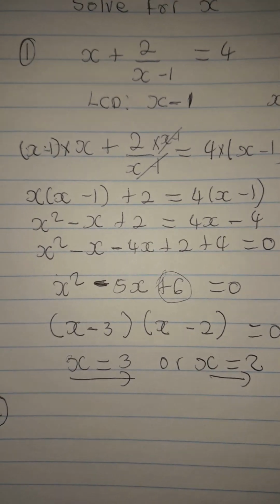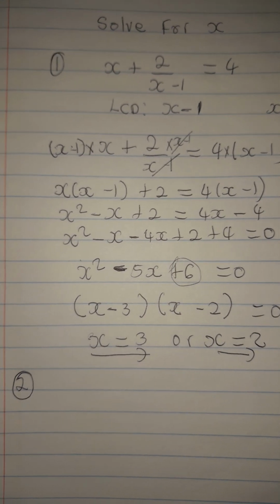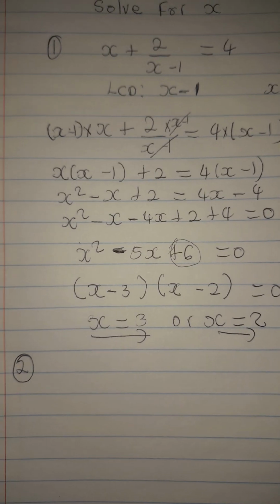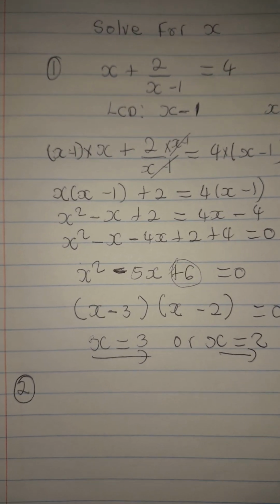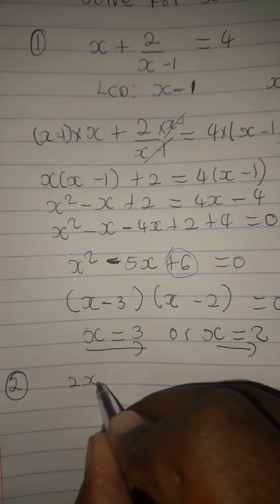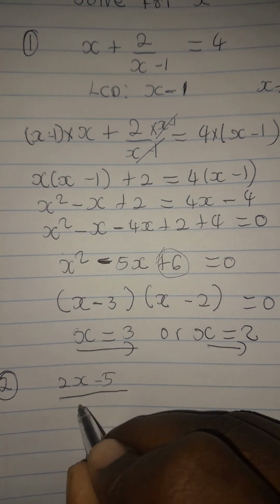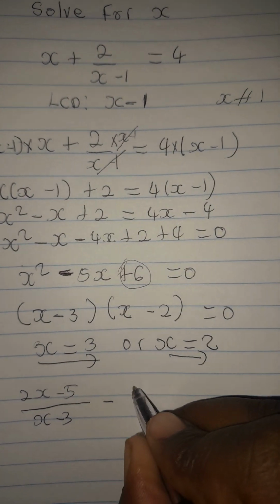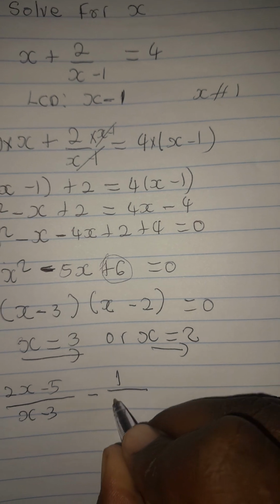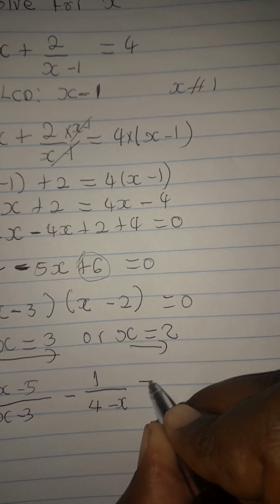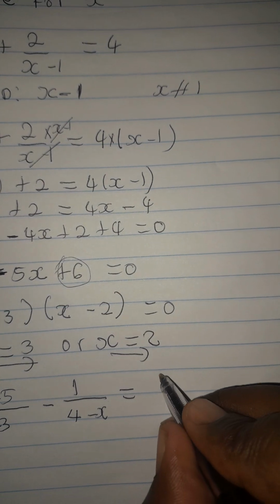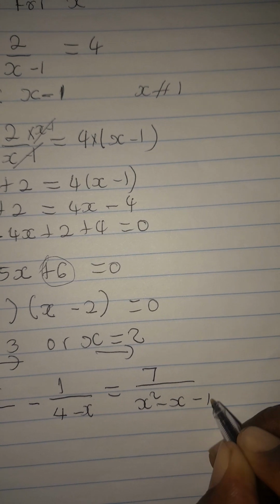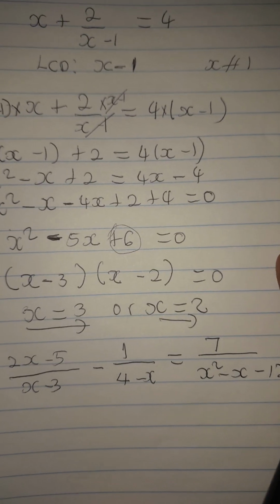So remember, grade 11, these are typical exam questions. Right, I hope even if you're in grade 10, you can learn a vital lesson. All right, let's consider we have 2x minus 5 divided by x minus 3, minus 1 divided by 4 minus x, is equal to, let's say, 7 all over x squared minus x minus 12. So we need to solve for x.